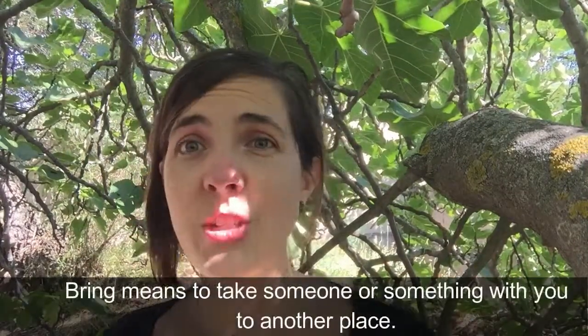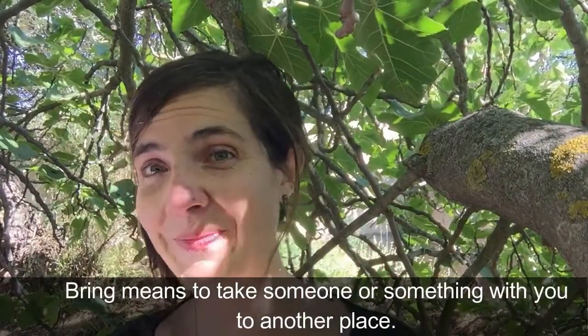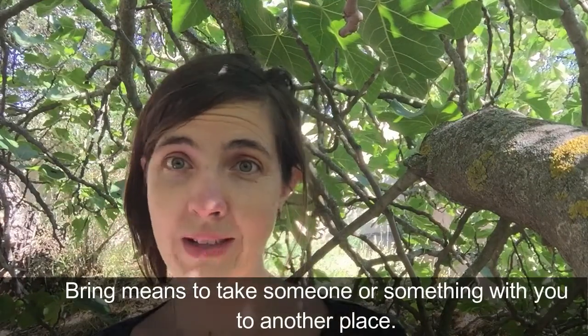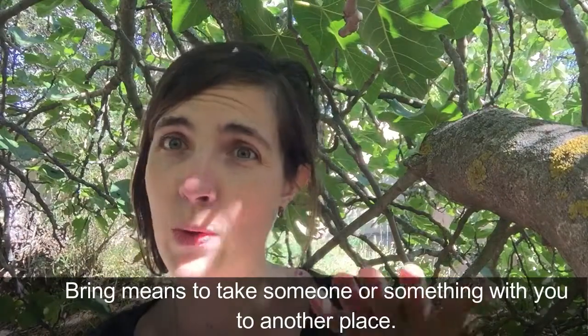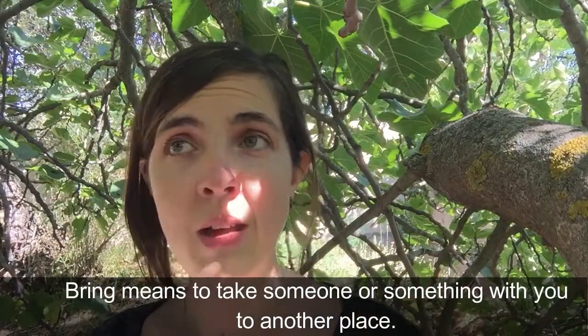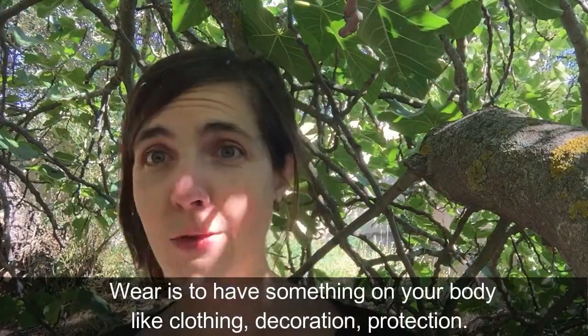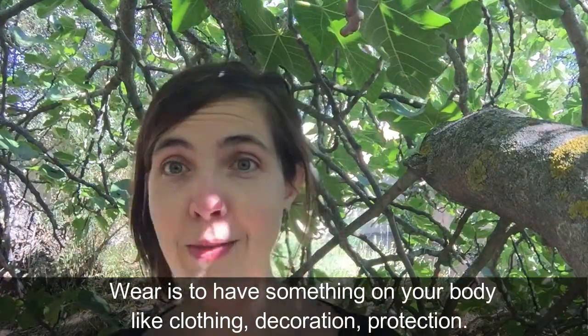Bring is just to take someone or something with you to some other place. So to bring something, like I'm going to bring this thing over there, but I'm not specifically talking about the weight and carrying it. I'm just bringing it. And then wear is to have something on your body, like clothing, decoration, protection, right? So yeah, something that you wear.